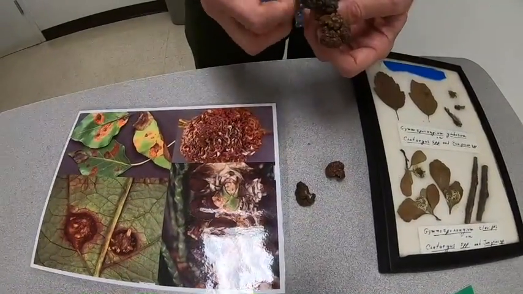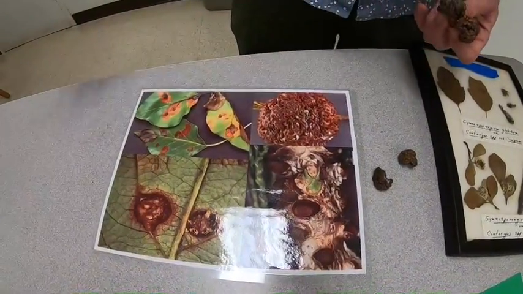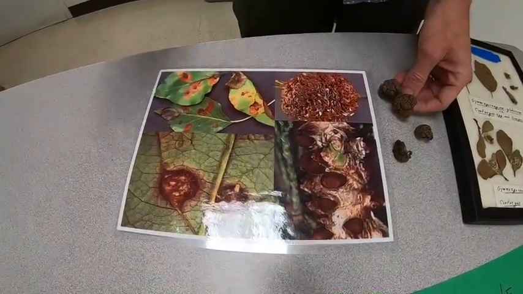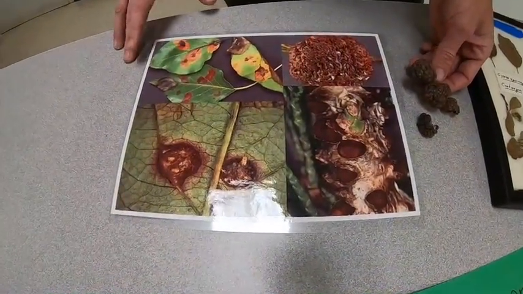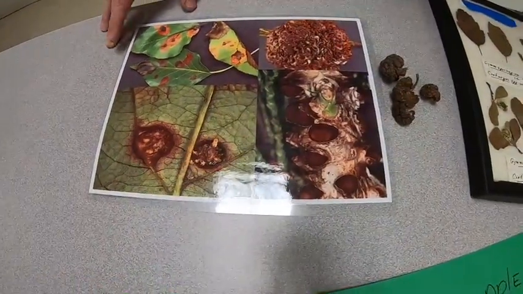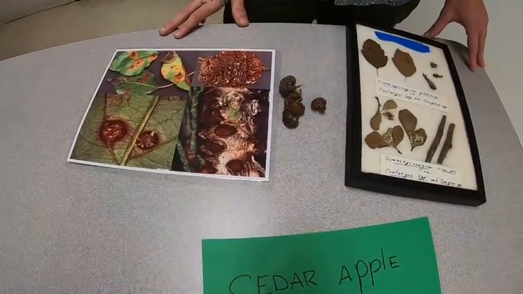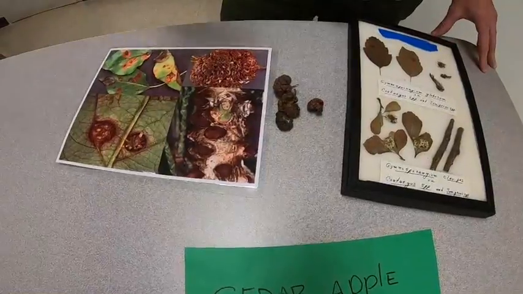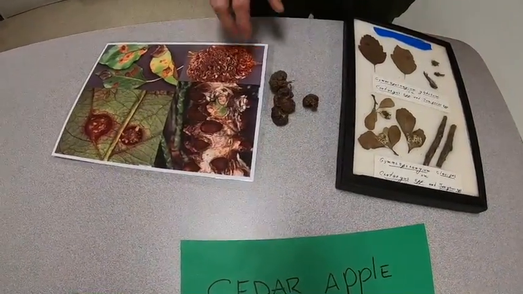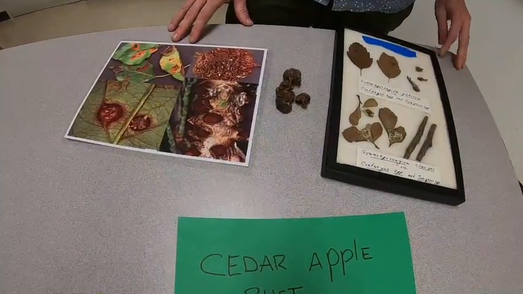And these spores from here are windborne, and they go and they infect various Malus species, apples, crab apples, different members of the Malus genus. And then later on, there's a different spore type that's produced on those Malus species that then can reinfect the junipers again.